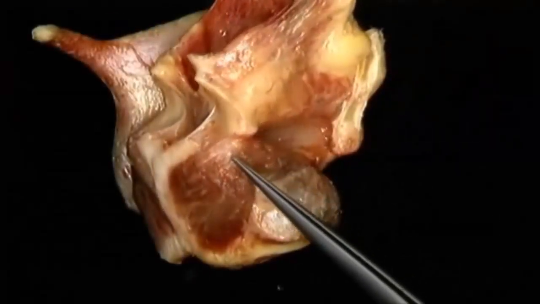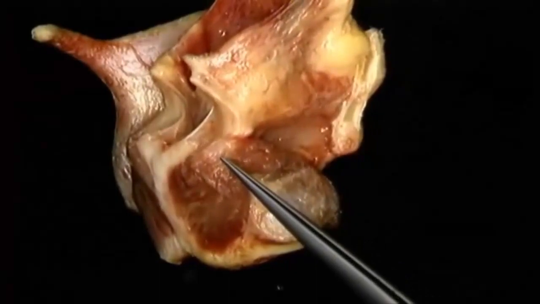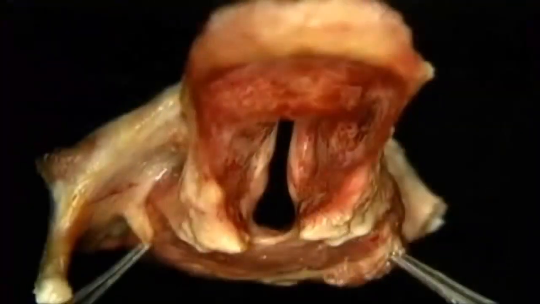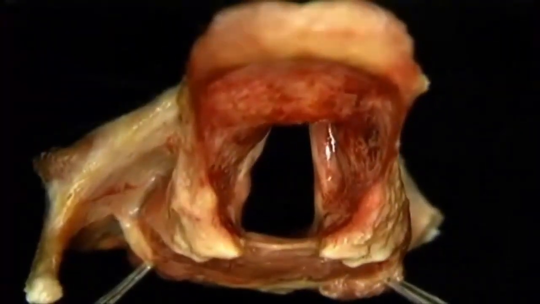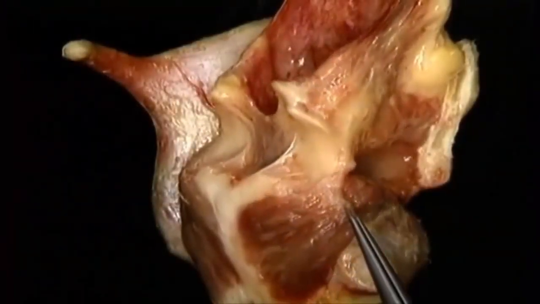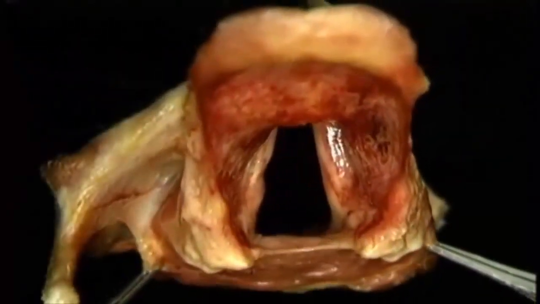The posterior cricoarytenoid pulls the muscular process backwards. This rotates the arytenoid cartilage, thus widening the vocal opening. The lateral cricoarytenoid pulls the arytenoid cartilage forwards and laterally, producing a maximal widening of the back of the vocal opening. The cricoarytenoid muscles act to widen the vocal aperture in two different ways. The next two muscles that we'll see, the thyroarytenoid and transverse arytenoid muscles, act to shorten and narrow the vocal opening.